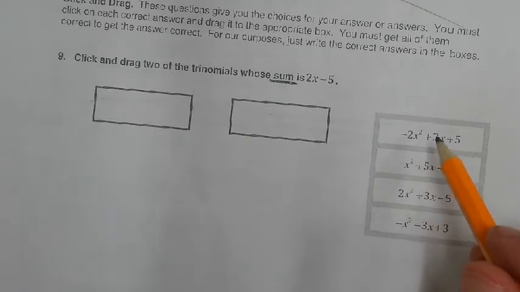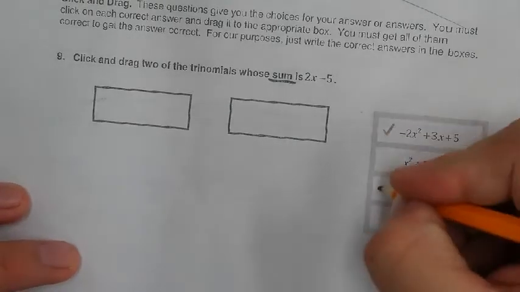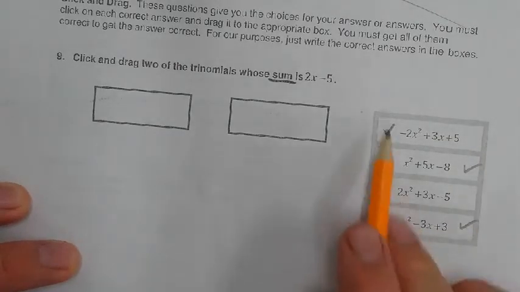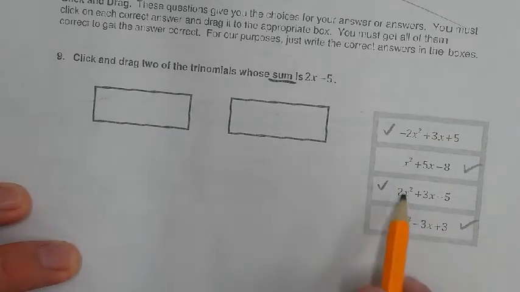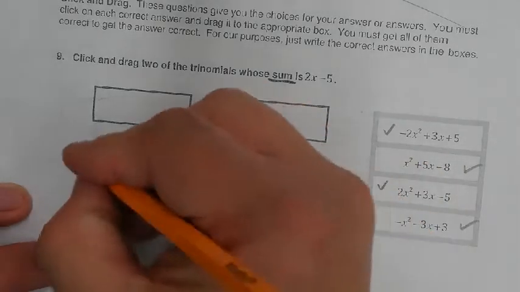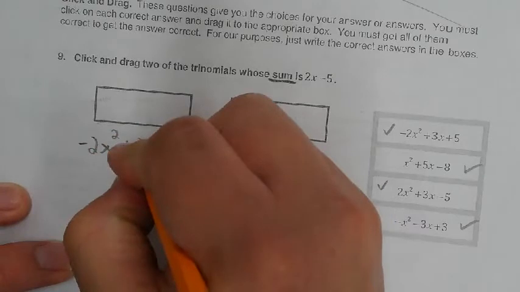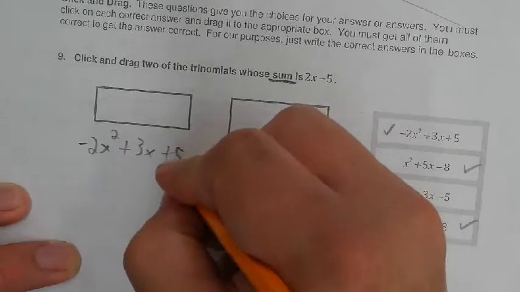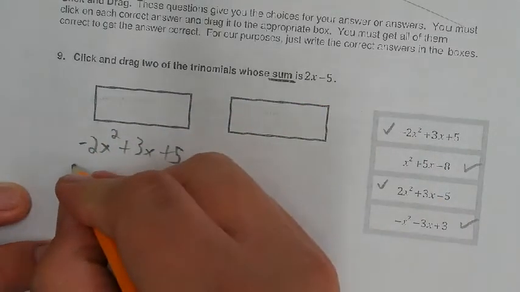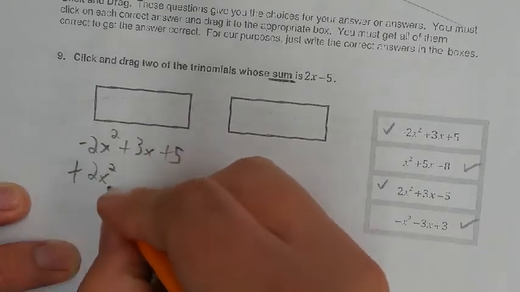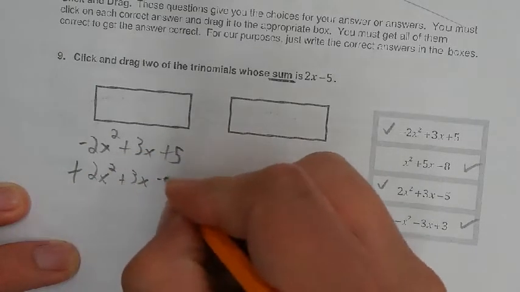So we know it's either these two or these two. Let's combine these two: negative 2x squared plus 3x plus 5, and it says addition because it's sum, 2x squared plus 3x minus 5.